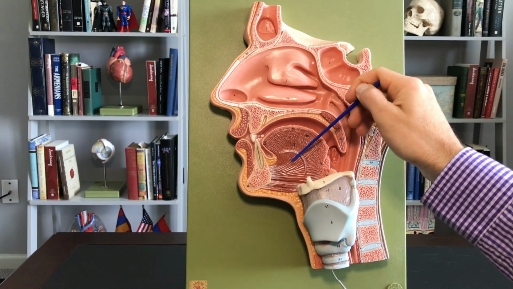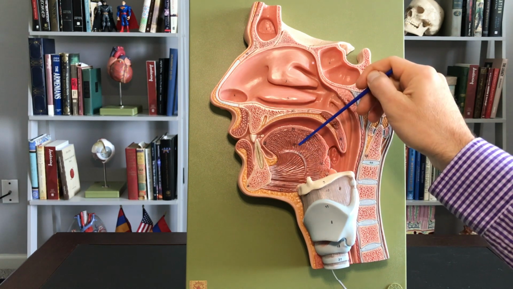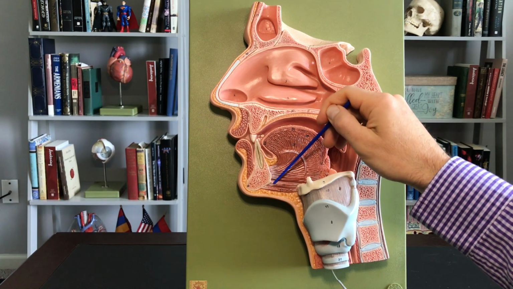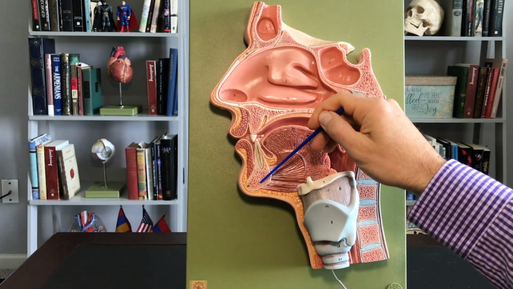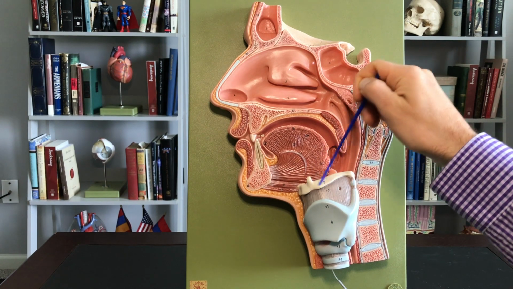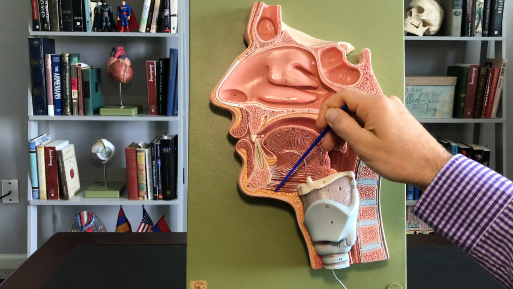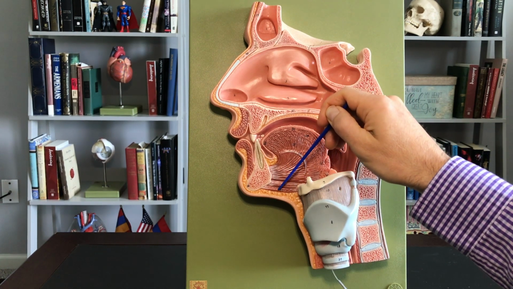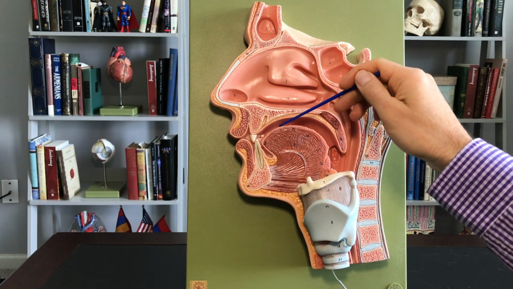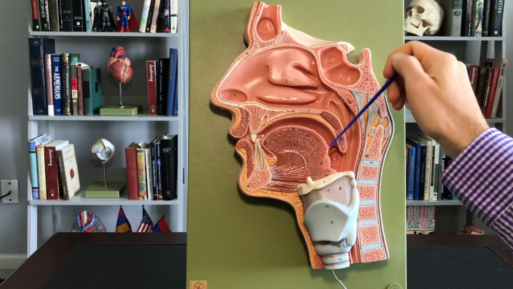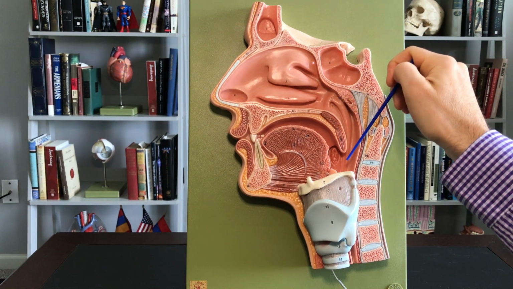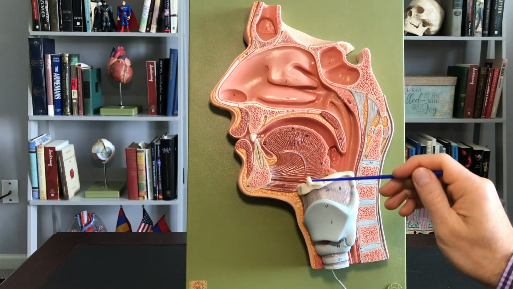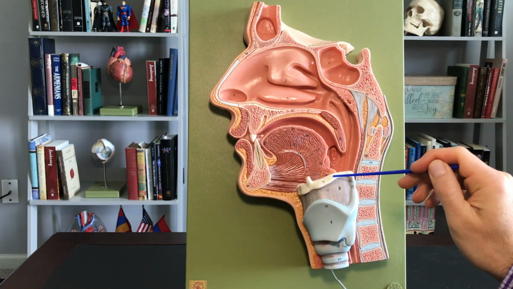We have the genioglossus. Genion means chin, glossus means tongue, so genioglossus is here. You can see geniohyoid. Again, genion is chin, hyoid is with reference to the hyoid bone that you see here. Geniohyoid and mylohyoid. So genioglossus, geniohyoid, mylohyoid muscles. Again, air would be passing through this way. Either way, air is going to be brought back to this region here, and it is going to go down the trachea.